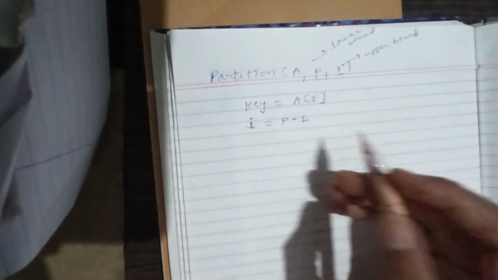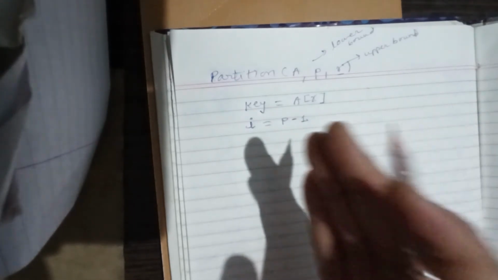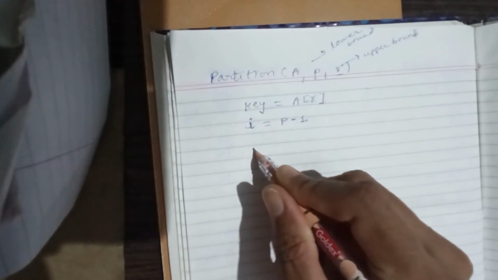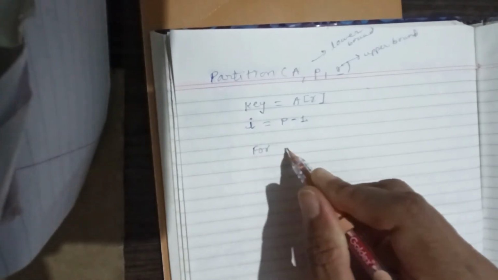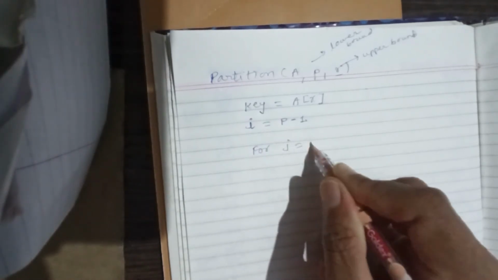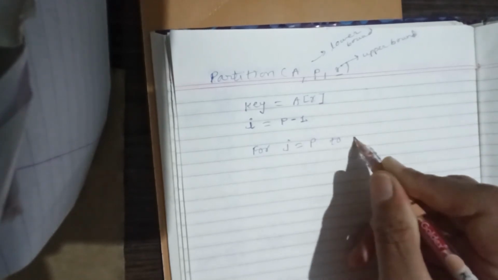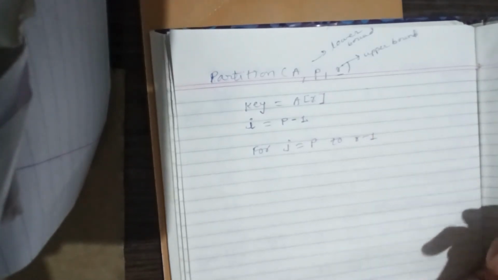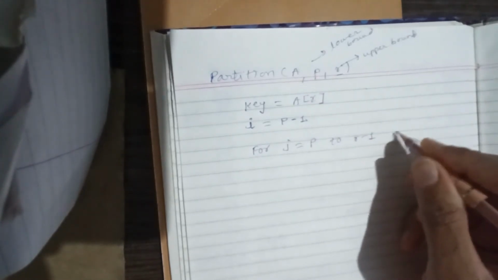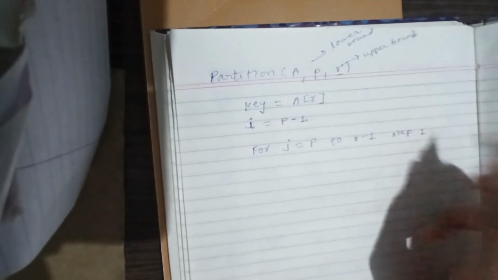So we have to iterate some steps for j equal to lower bound to upper bound minus 1. So we write iteration here: for j equal to P to R minus 1. And we know that every time j gets incremented by 1.